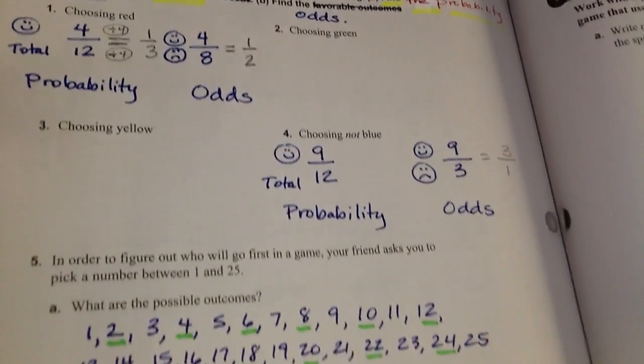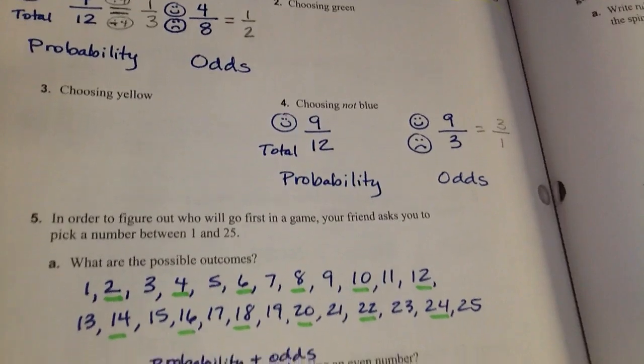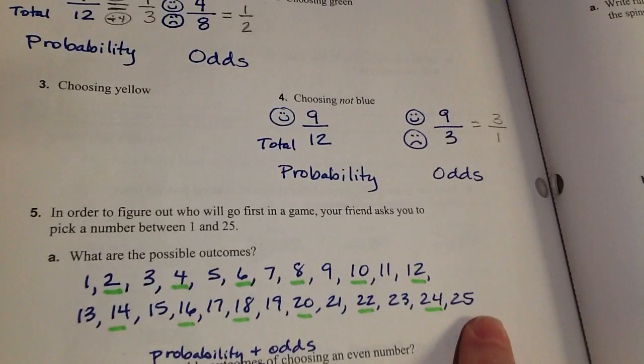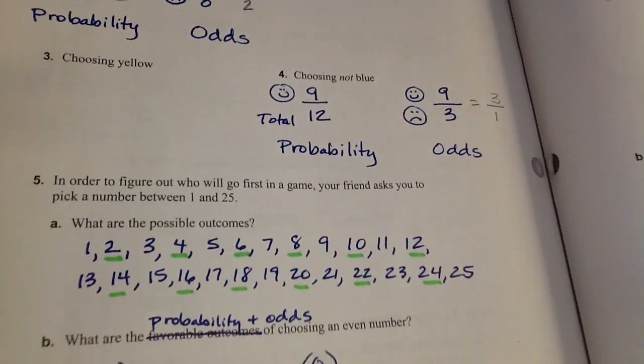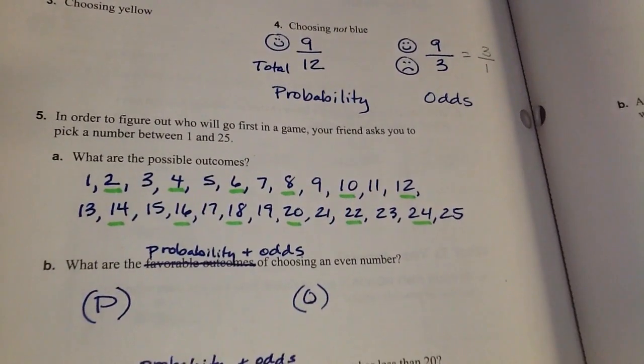Okay, looking down, in order to figure out who will go first in a game, your friend asks you to pick a number between 1 and 25. What are all the possible outcomes? So we wrote all the possible outcomes. We wrote all the numbers from 1 to 25. Then next, we're going to change the questions for letters B and C.